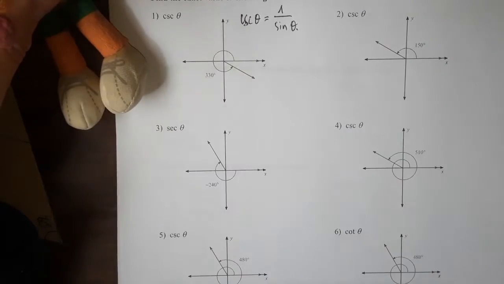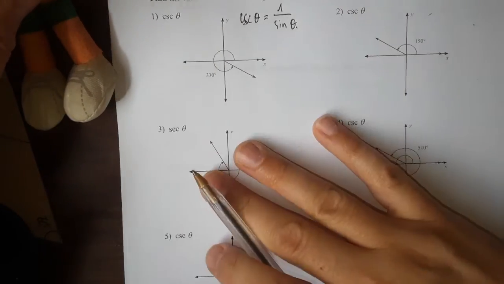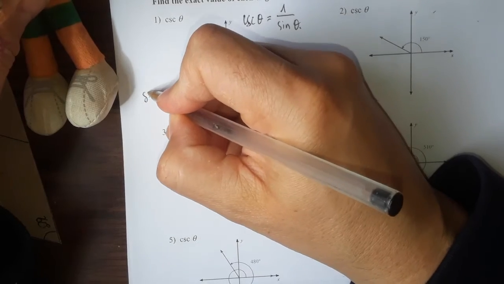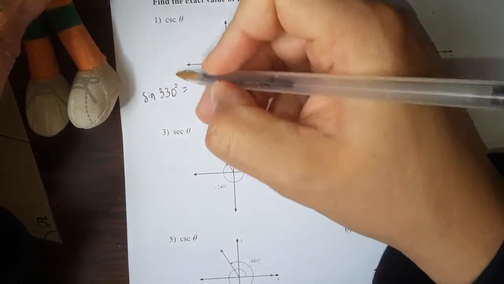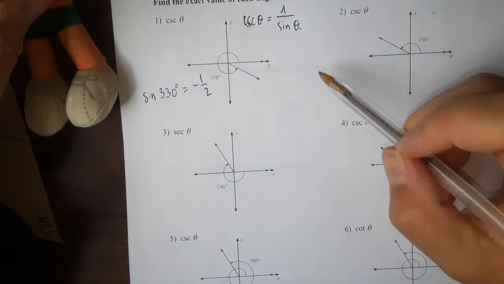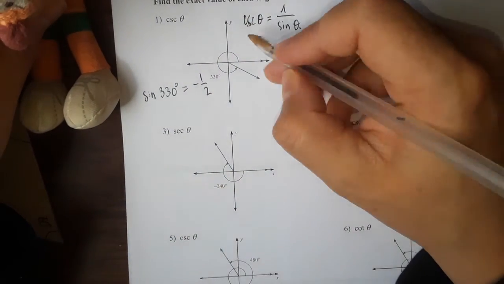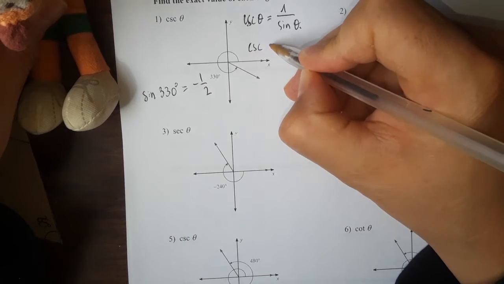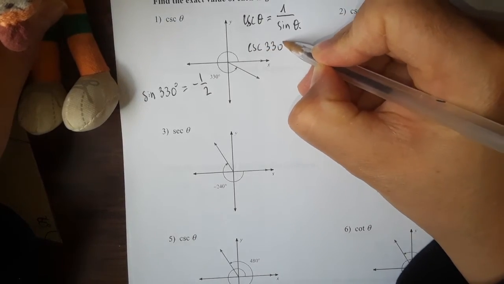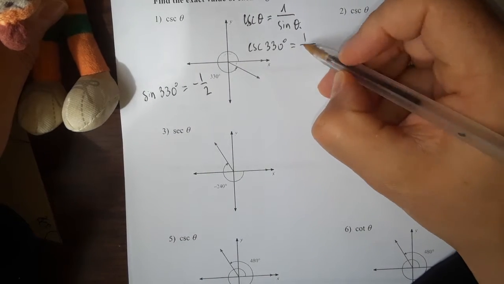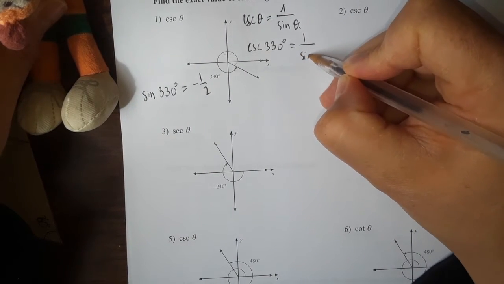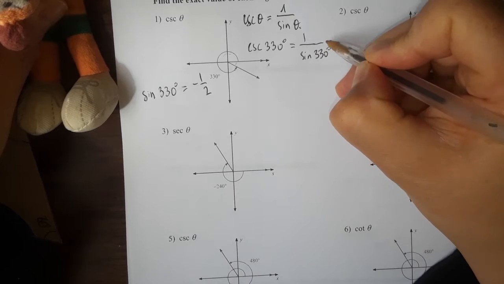Then if we know that sine of 330 is negative 1/2, and we have to find cosecant of 330, because theta is 330, that's going to be 1 over sine of 330.